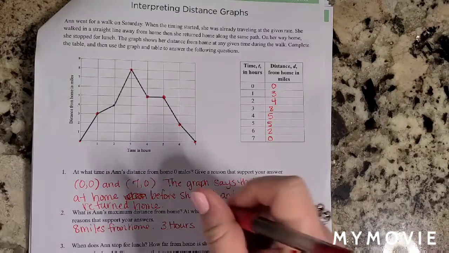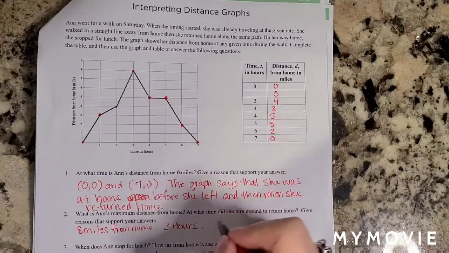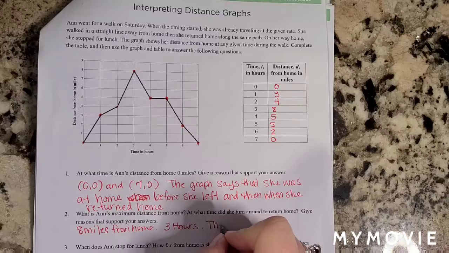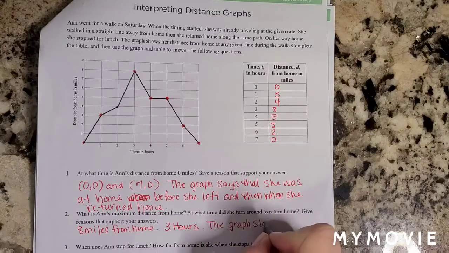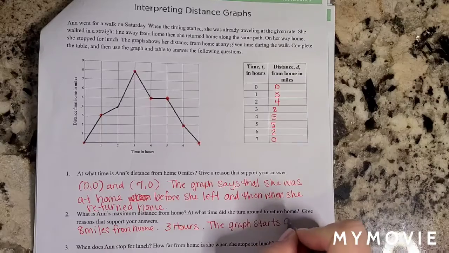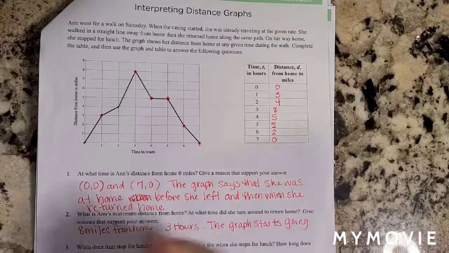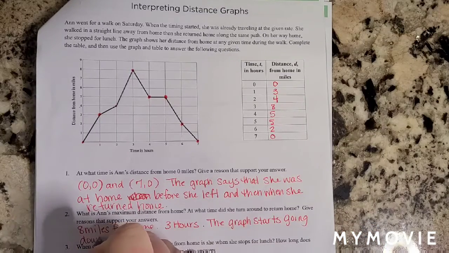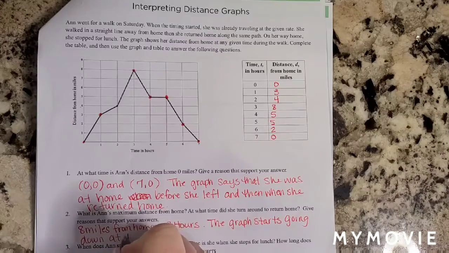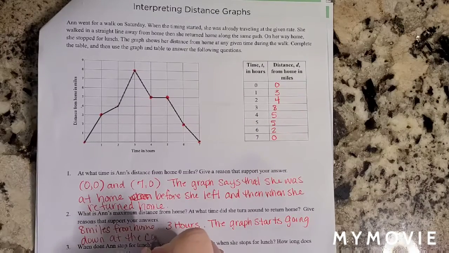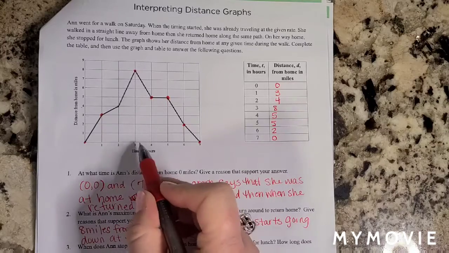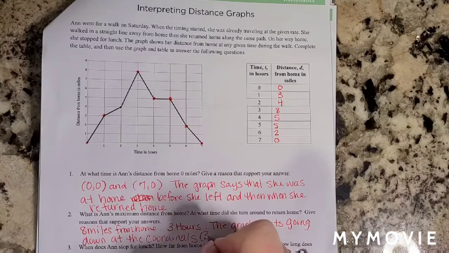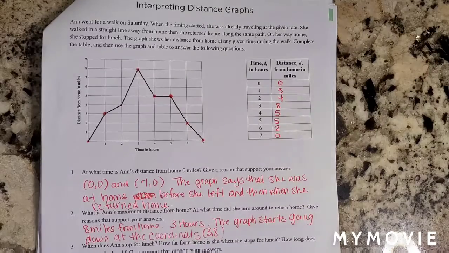Okay, and the reason to support my answer is the graph starts going down at the coordinates 3, 8, which means 3 hours and 8 miles.